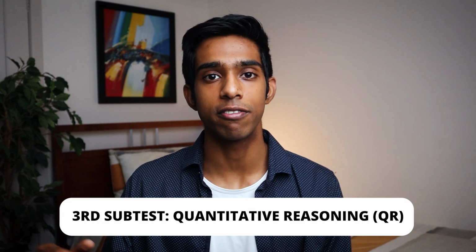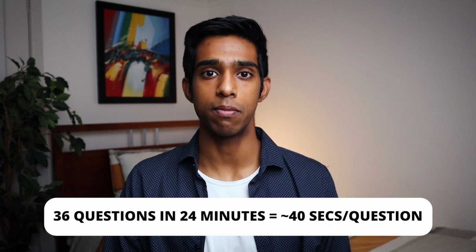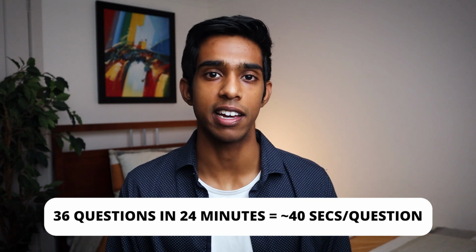The next subtest in the UCAT is the quantitative reasoning, or QR subtest, which is essentially your maths subtest. In this subtest, you're often given charts, tables, and schedules to read and take calculations from, or you'll be asked to do simple calculations like area questions, distance, speed, time questions, or budgeting questions. In this subtest, you have 36 questions to answer in 24 minutes, which gives you approximately 40 seconds per question.